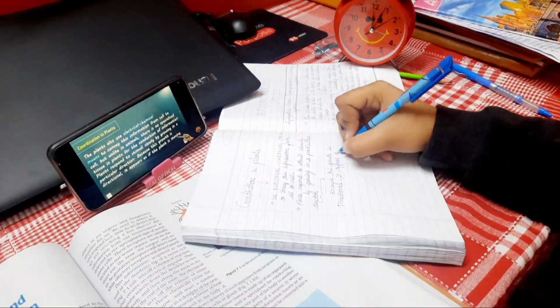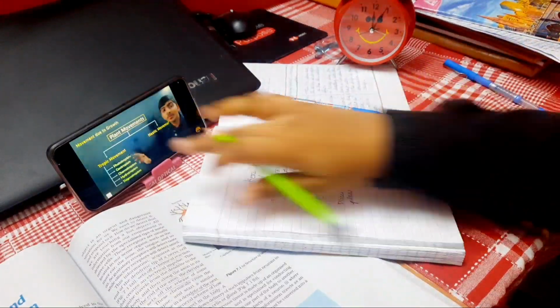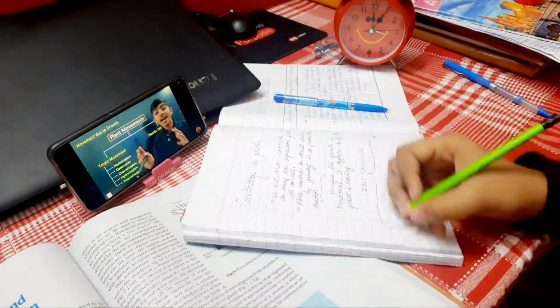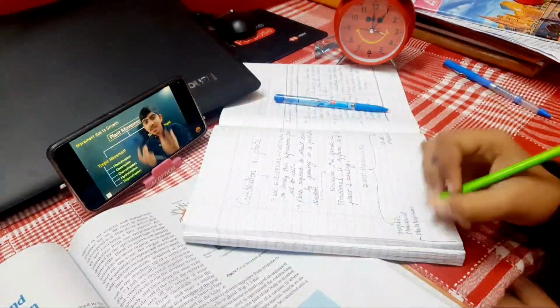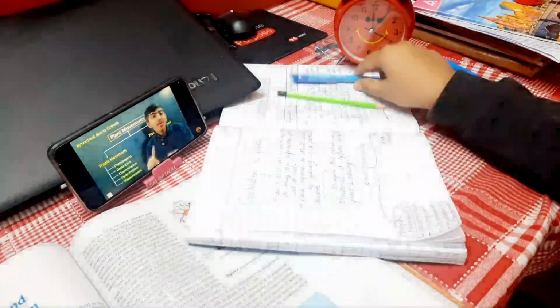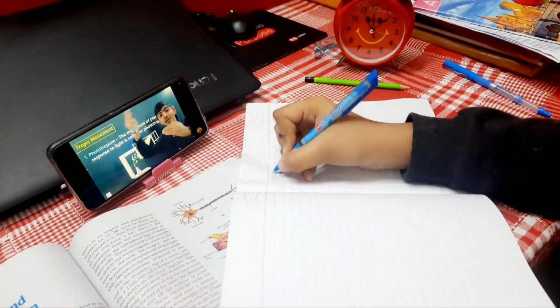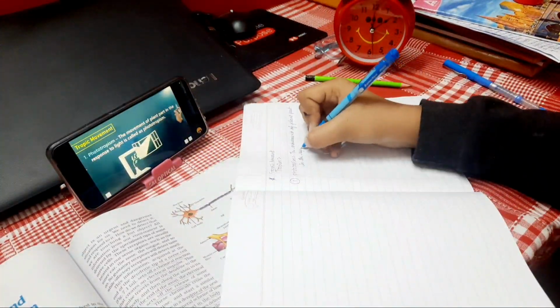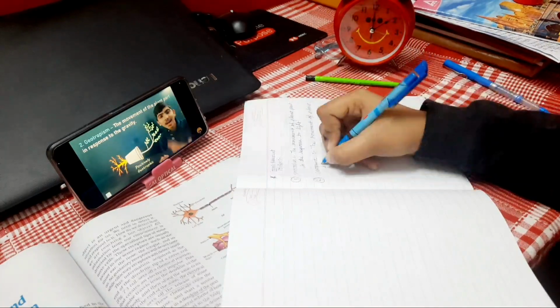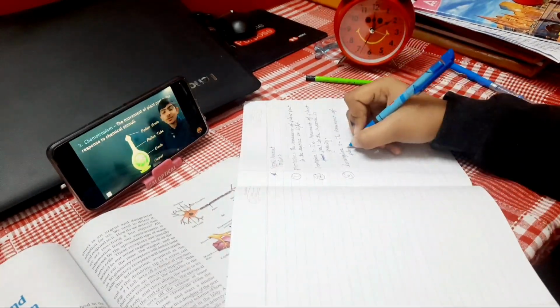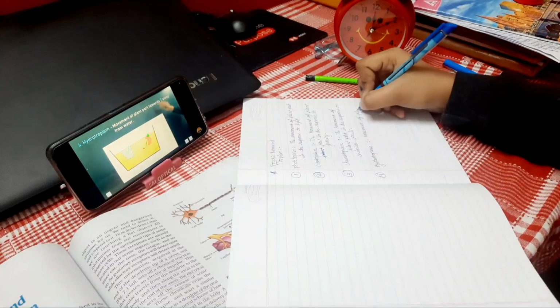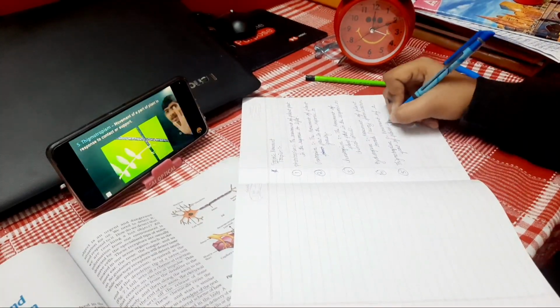Next one, mnemonic it. Create a mnemonic for the words or terms which you find difficult to remember. Suppose in biology we have the phytohormones and we find it difficult to recall the terms. So I have a mnemonic for that. A cage. A is auxin, C is cytokinin, A abscisic acid, G gibberellin, and E for ethylene. So these words can be remembered with this simple mnemonic.